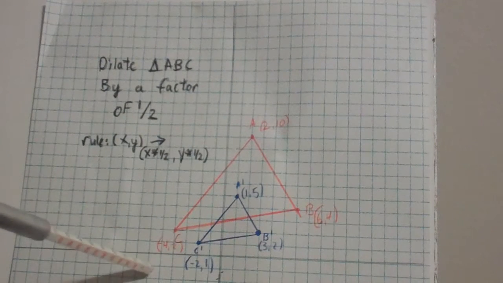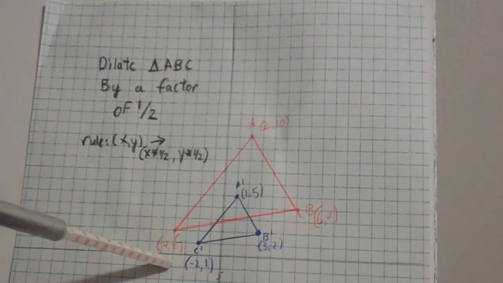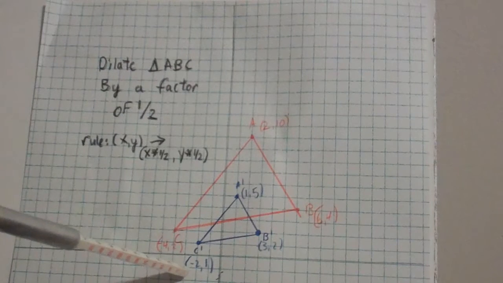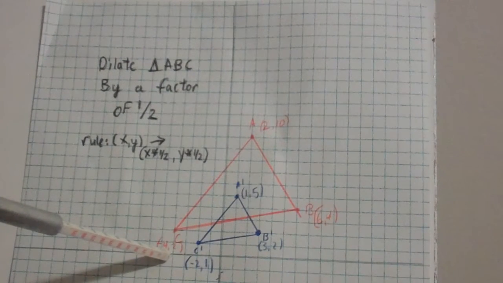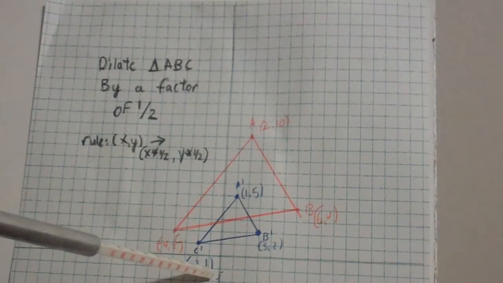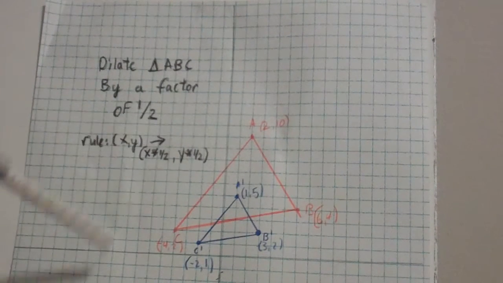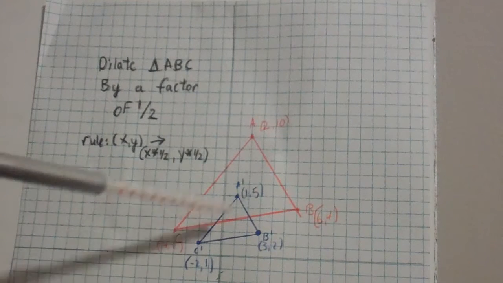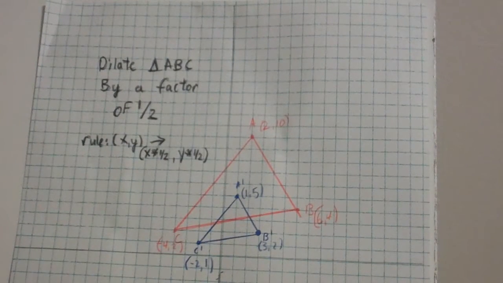And then C is negative 4, 2, and if we divide negative 4 by 2, we get negative 2, and 2 by 2, we get 1. So our original triangle shrunk. It got smaller, and you can see it right up there.